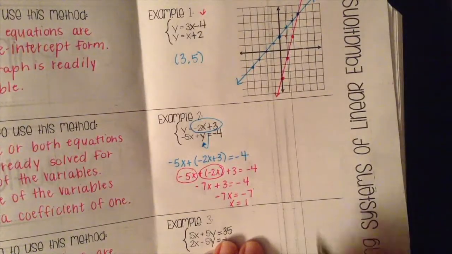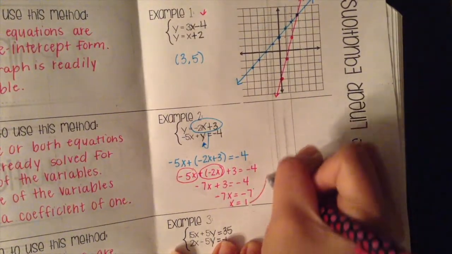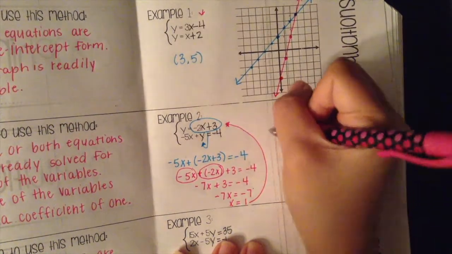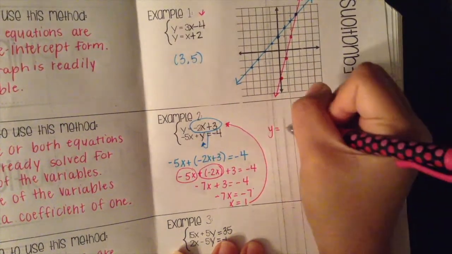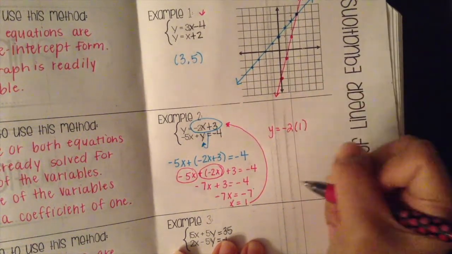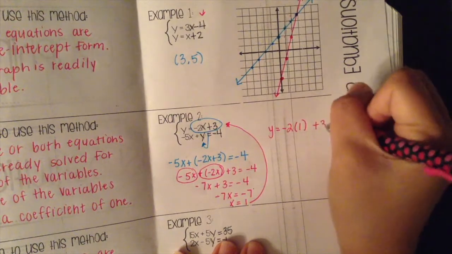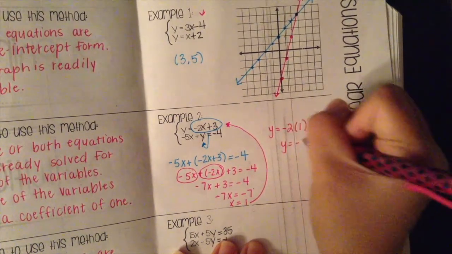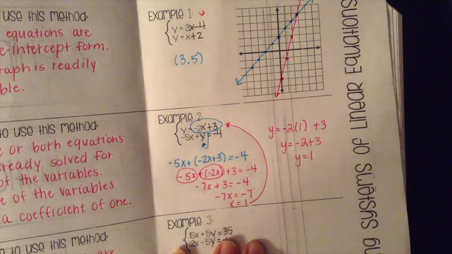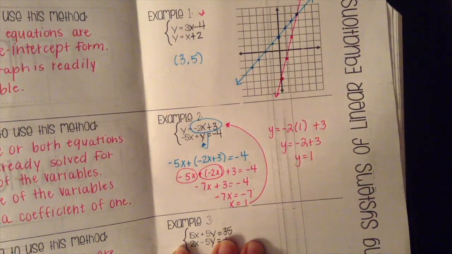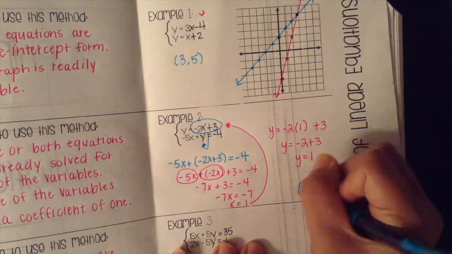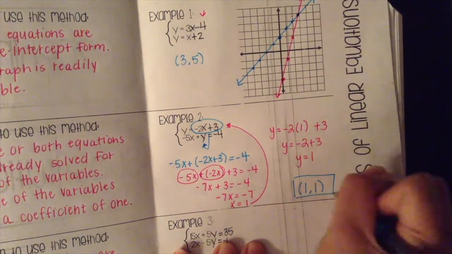So from here, I plug it back into my equation to figure out what y equals. y equals -2 times +1, because that's what x equals, plus 3. So y equals -2 plus 3, so y equals +1. So my solution is x is 1 and y is 1. So (1, 1).